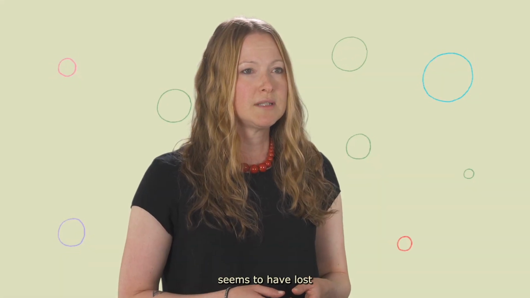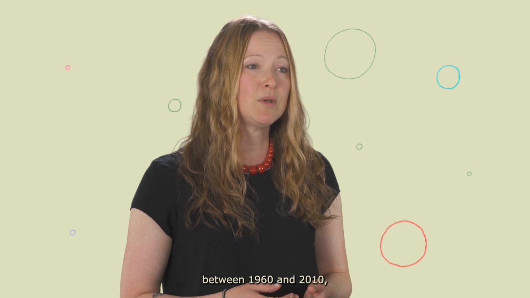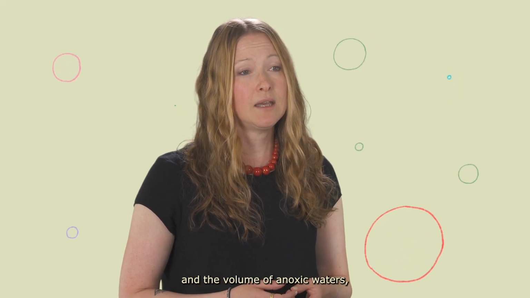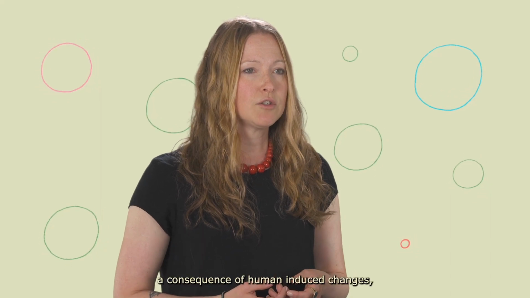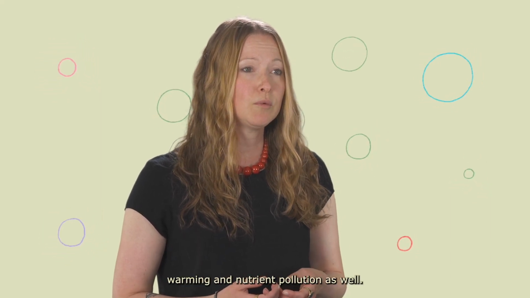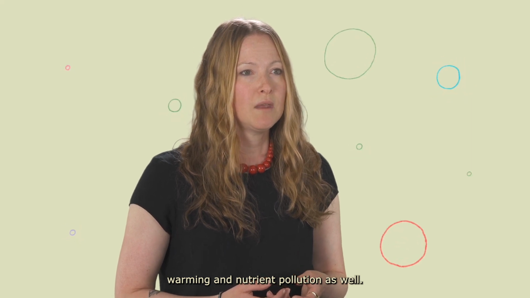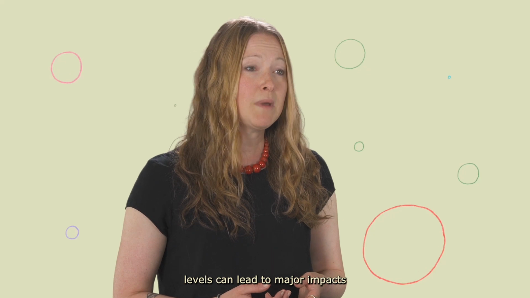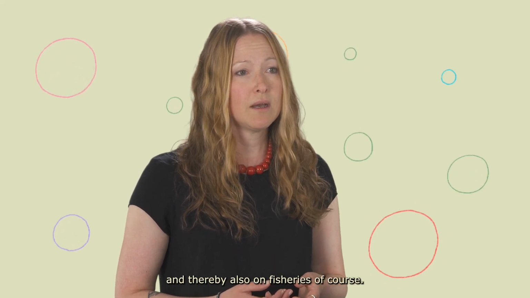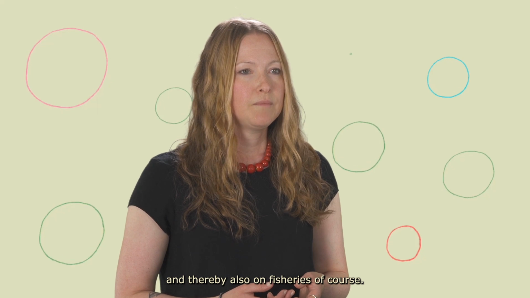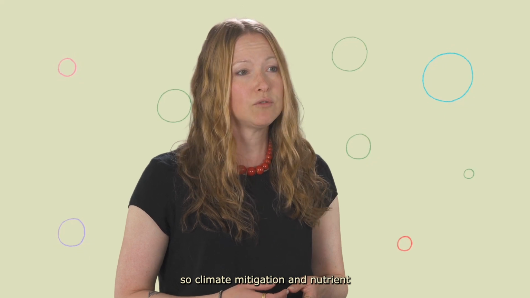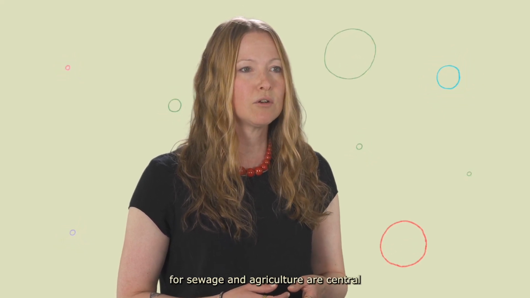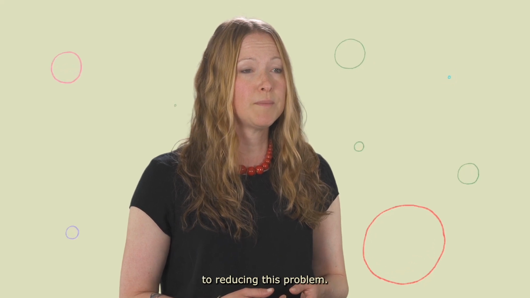And the global upper ocean seems to have lost about 2% of its oxygen between 1960 and 2010. And the volume of anoxic waters, so water with no oxygen at all, has actually quadrupled. This is very likely a consequence of human-induced changes, including global warming and nutrient pollution as well. And a decrease in oxygen levels can lead to major impacts on marine ecosystems and thereby also on fisheries, of course. Ocean oxygen is expected to continue to decline in the future, so climate mitigation and nutrient reduction strategies for sewage and agriculture are central to reducing this problem.